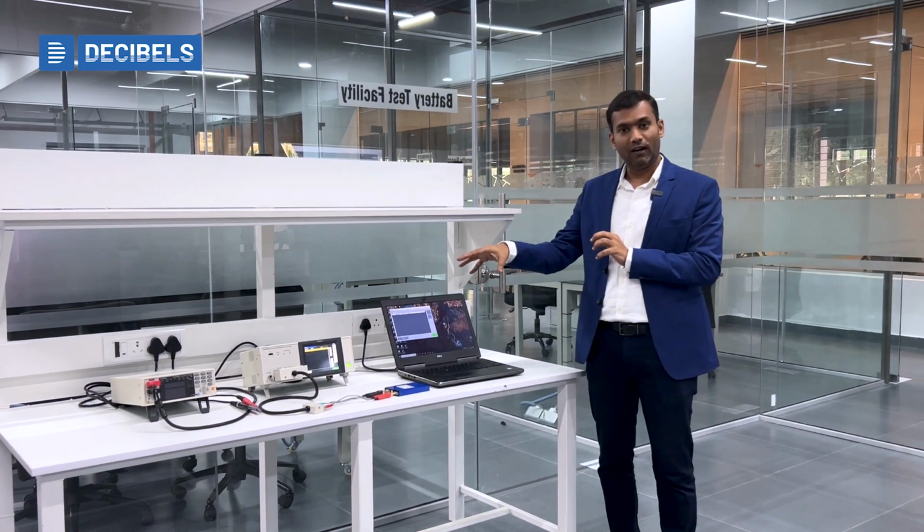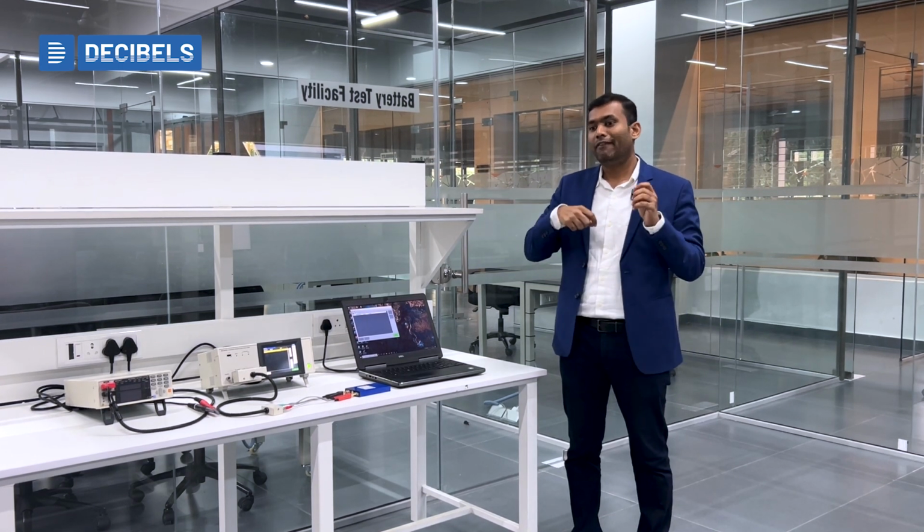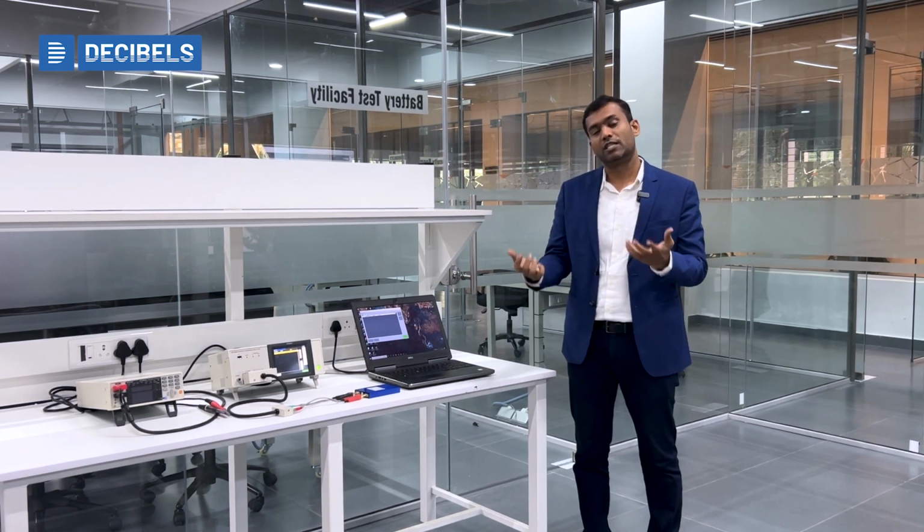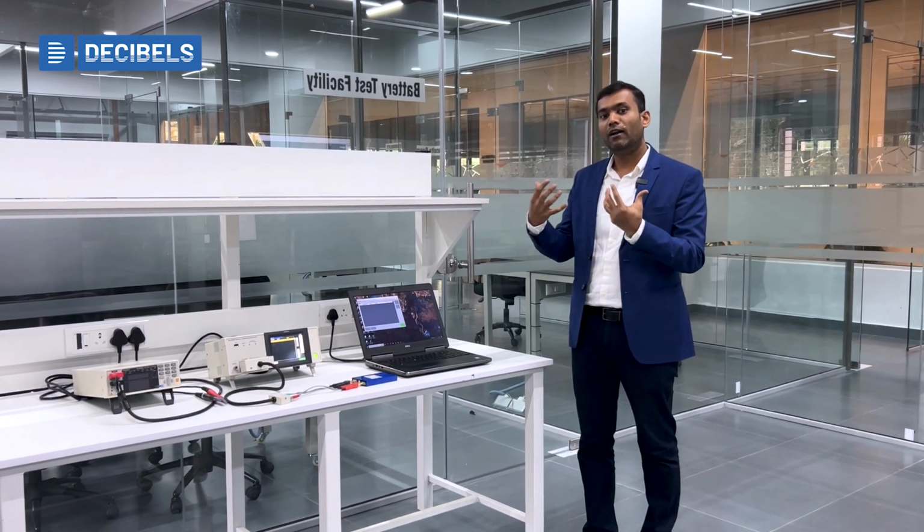Once you get the data from these ACIR tests, we can also build mathematical models. Such models give more intricate information about the behavior of a lithium-ion cell, and we can also build pack-level digital twins. So with the help of these two kinds of equipment, DC characterization and AC characterization, we intend to understand the behavior of any electrochemical cell. Thank you.